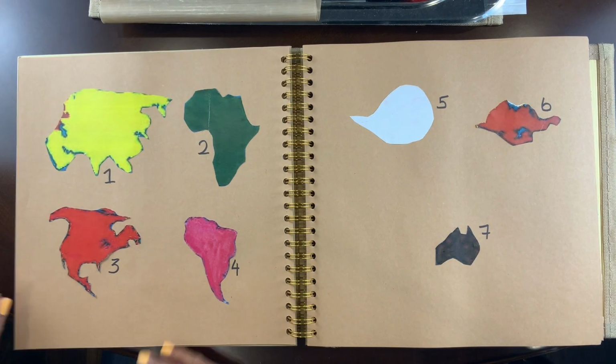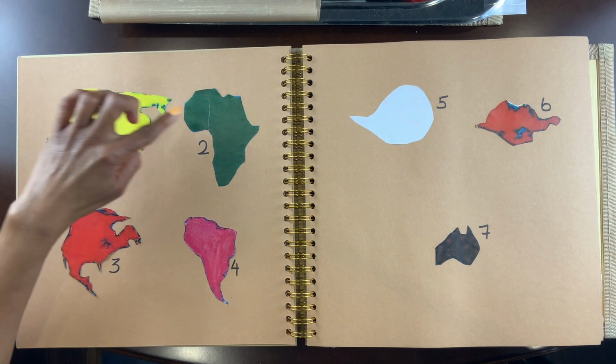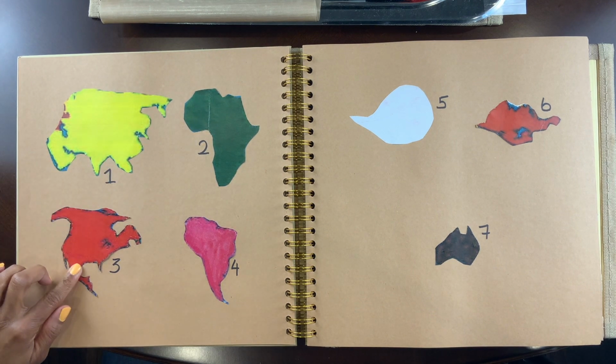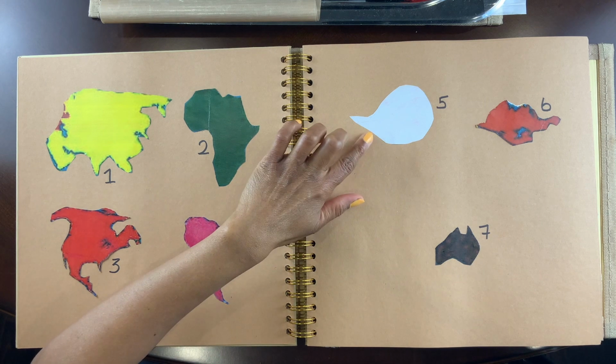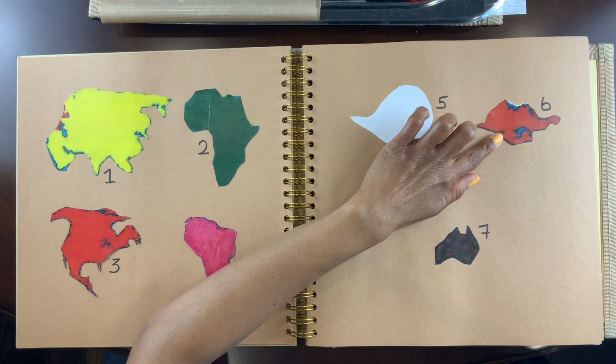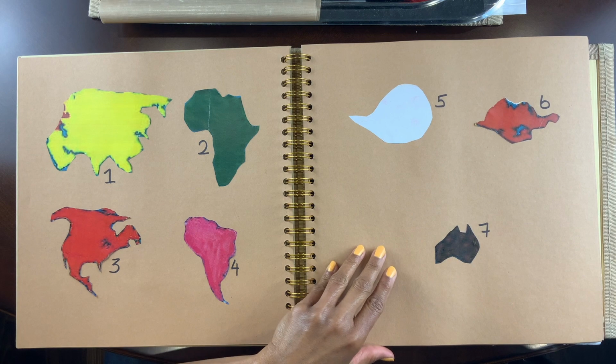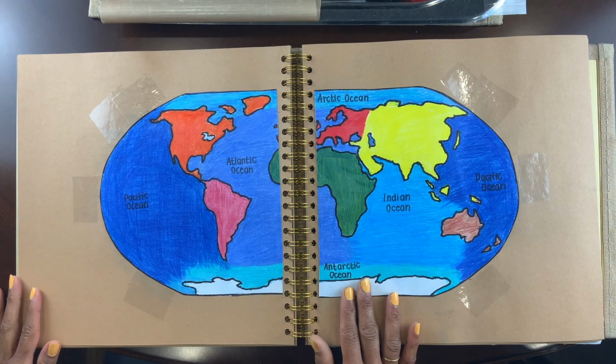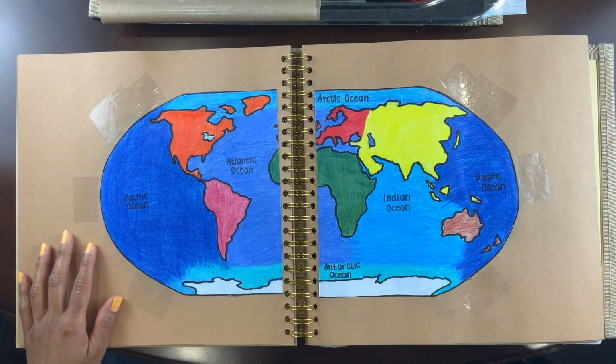We also learned that Asia is the largest continent, then Africa, North America, South America, Antarctica, Europe, and the smallest is Australia.